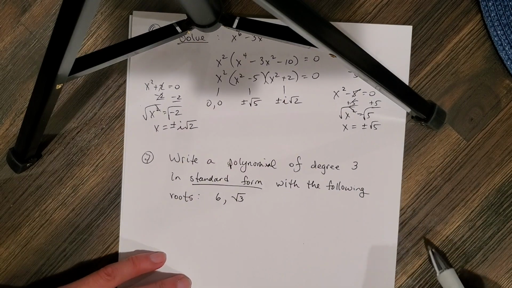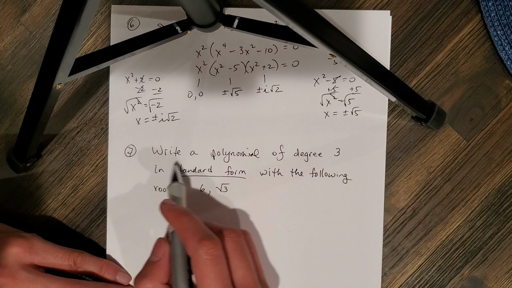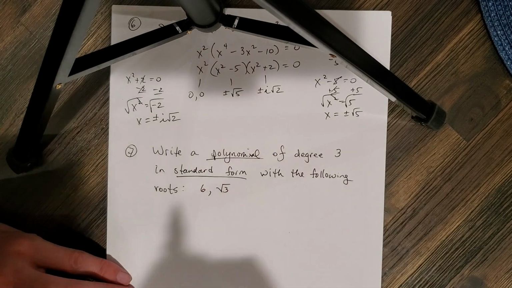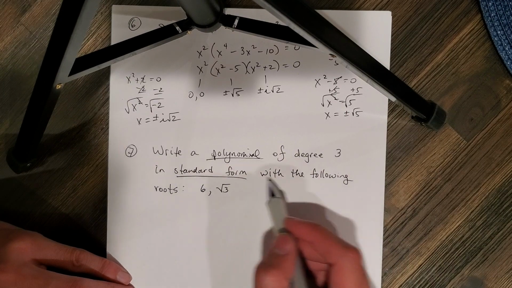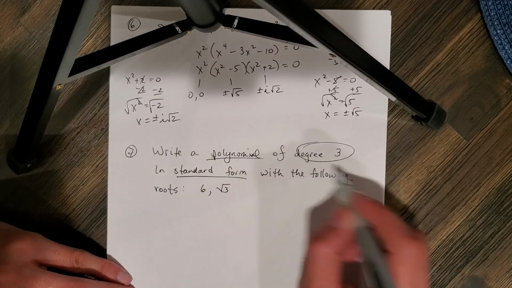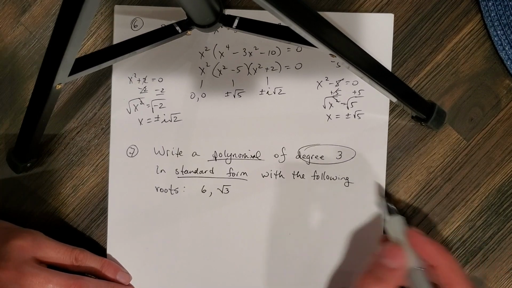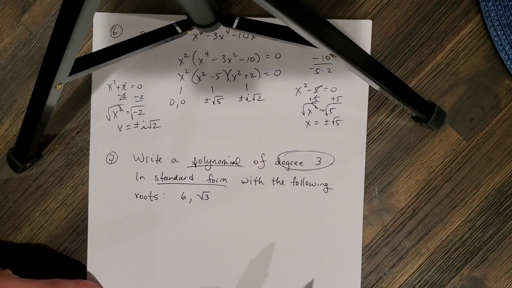Okay. All right. Last ones here should be pretty easy. Write a polynomial of degree 3 in standard form with the following roots. It's got to be degree 3, so that means x to the 3rd power. And it's got to be in standard form. This is standard form right here, so that means we have to multiply everything out.